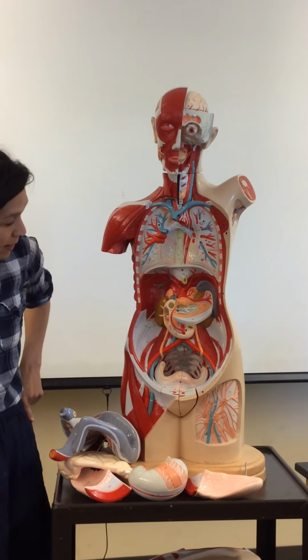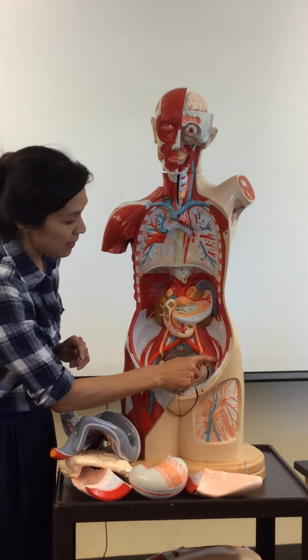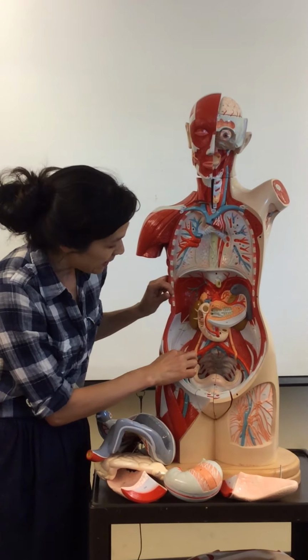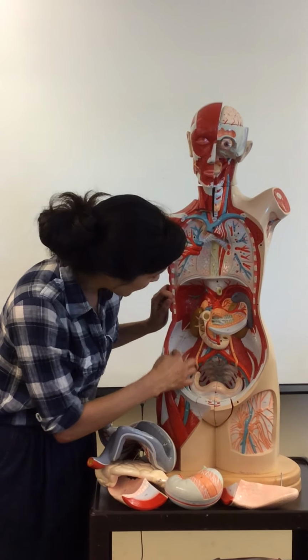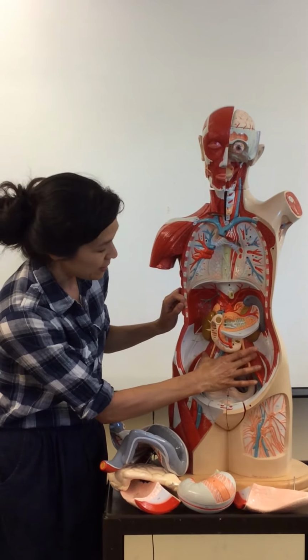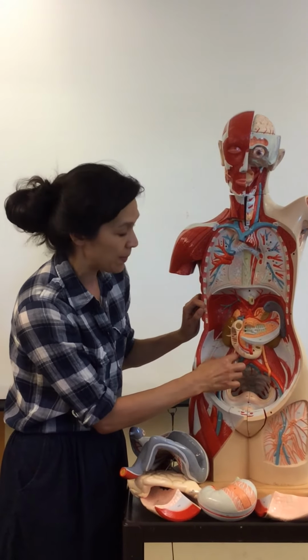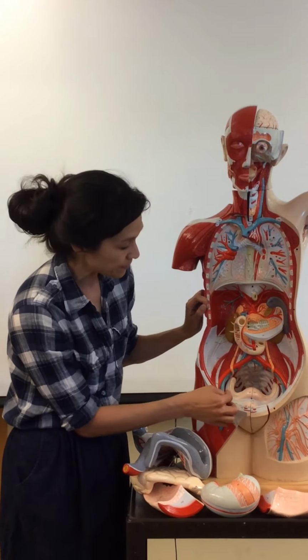The crest of your hip bones is also here. This is your iliac crest. And you can see the psoas major. This is a really big muscle, the psoas major. And then the iliacus is back here. So together, remember, those are called the iliopsoas muscle.